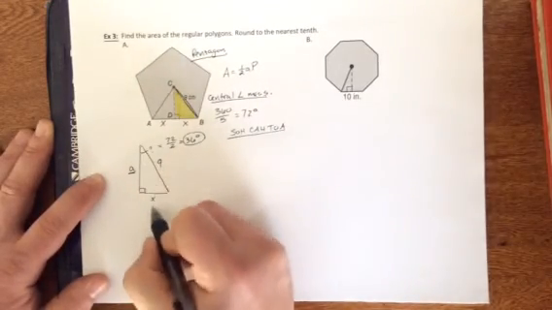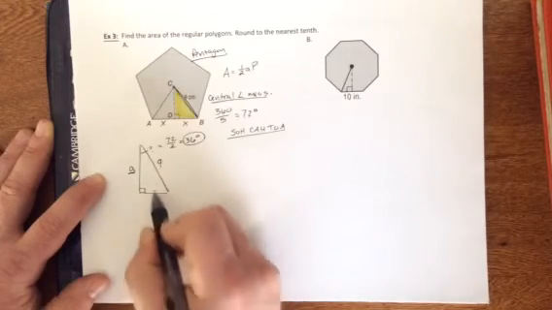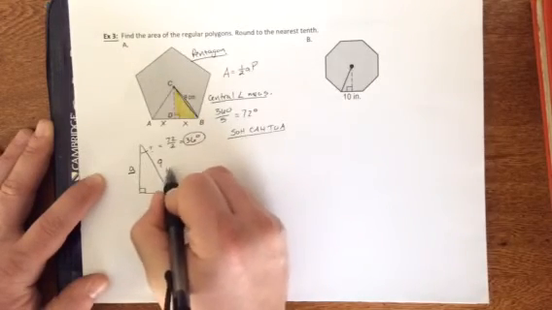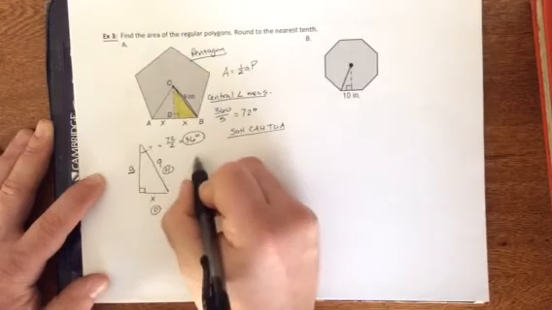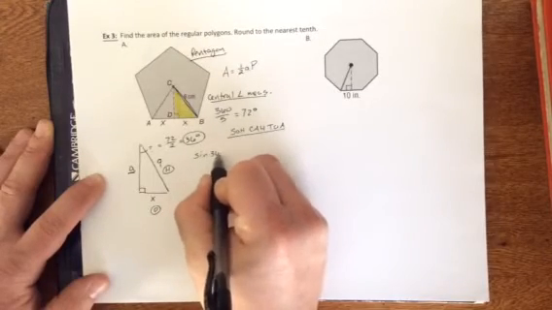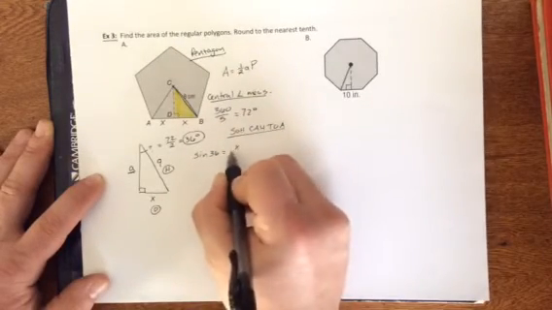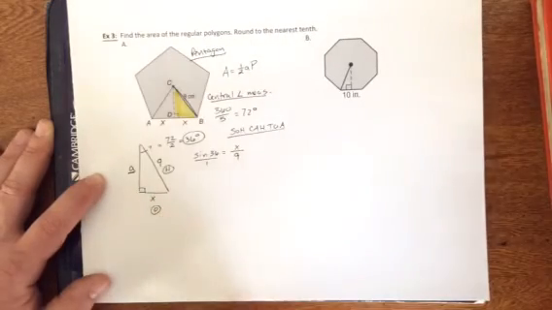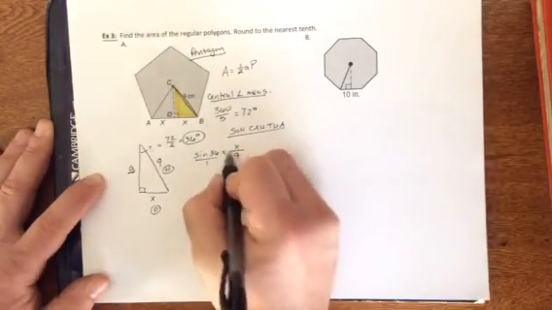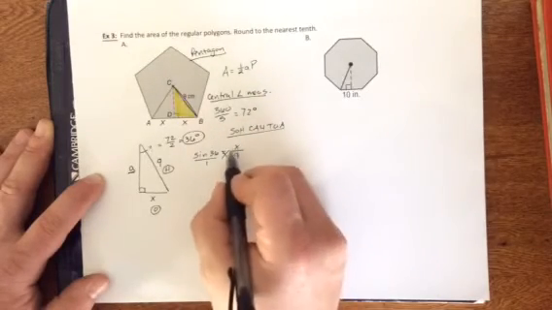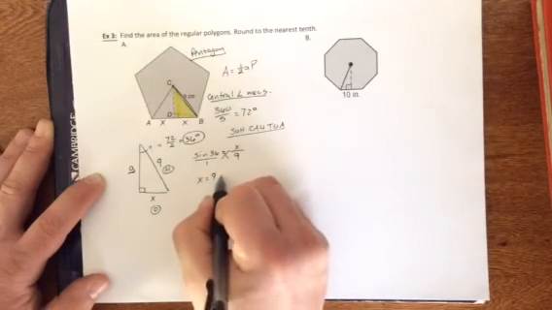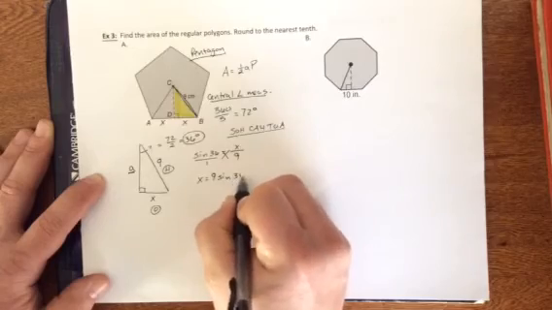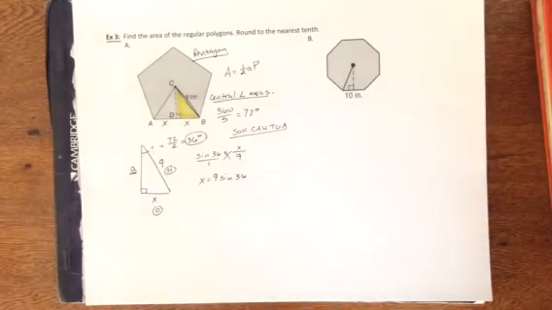X is the opposite leg from that angle, and 9 is the hypotenuse. So I'm going to use sine. I'm going to say sine of 36 equals x over the hypotenuse 9. And if we make that a proportion, we cross and multiply, x would equal 9 sine of 36. So I'm going to do that calculation.